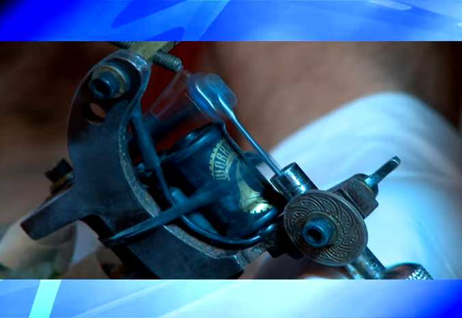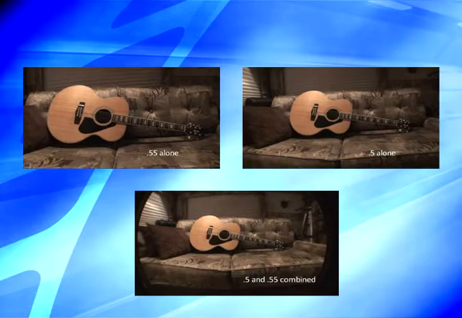This is a still taken off the camera. We'll get into editing stuff in just a second. I'm almost done with this. Let's talk about lenses for a minute.